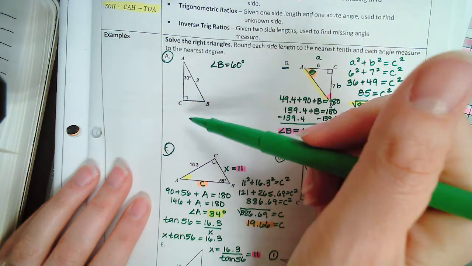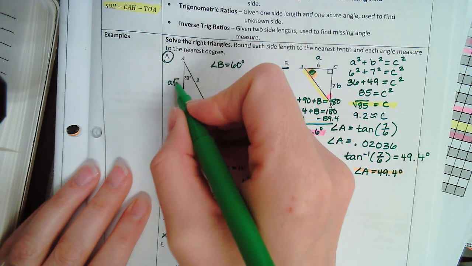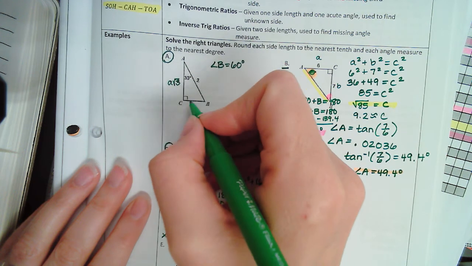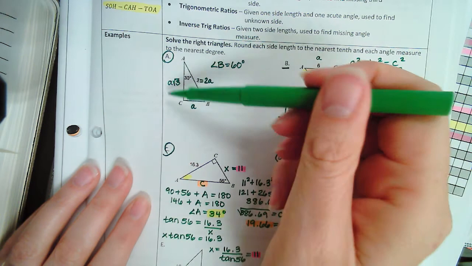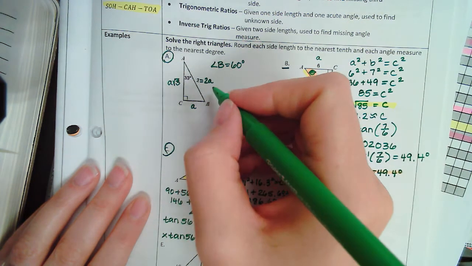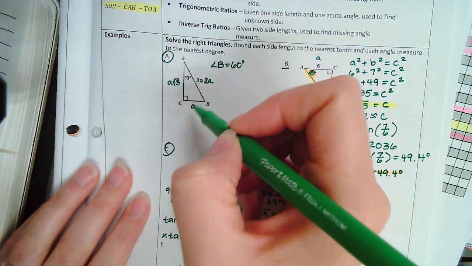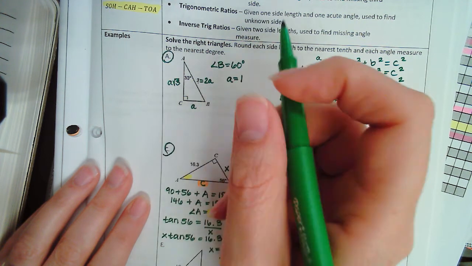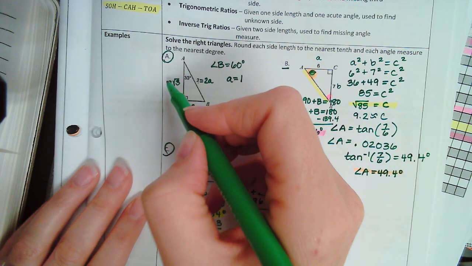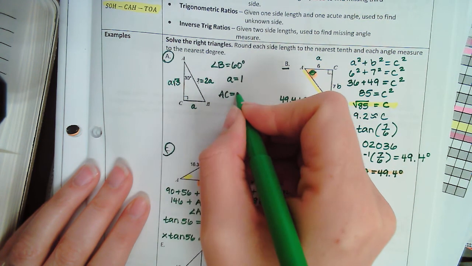Now, when we're doing a 30, 60, 90 triangle, this is equal to a, a radical 3. Okay, this is our a, and this is equal to 2a. So these are the ratios that we're going to be using, and again, they might not make a lot of sense to you, but because we have this side given, 2 is equal to 2a, we could solve for a, and a would be equal to 1. So we know that this side will be 1. And then this side, since a is equal to 1, it's going to be 1 radical 3, so we know that AC will equal just radical 3.